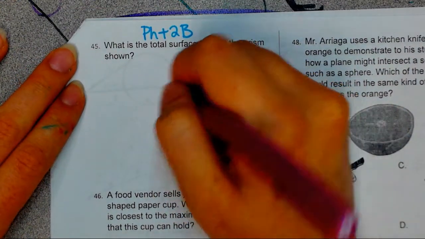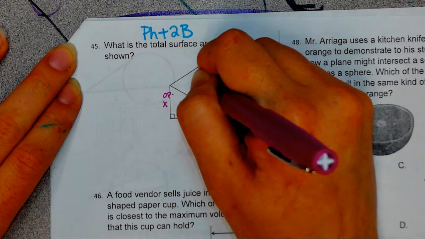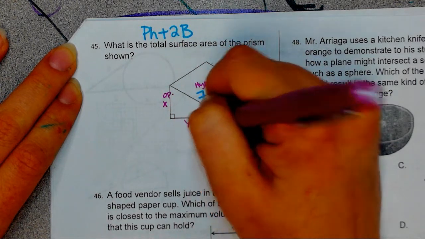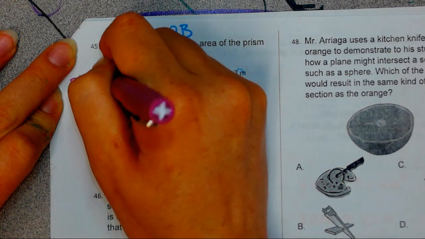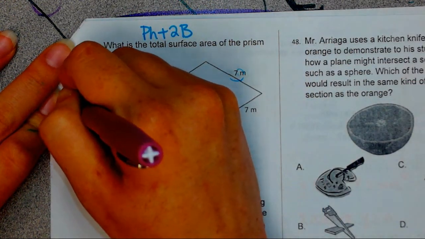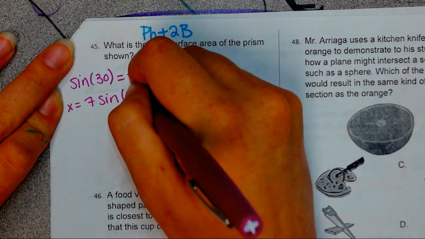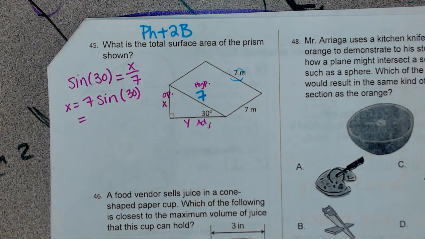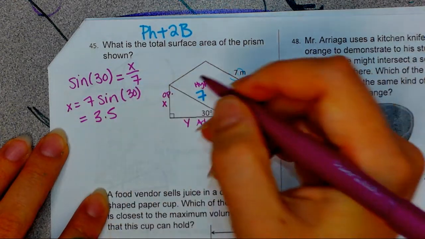So this is our opposite, this is the hypotenuse, this is the adjacent. Opposite and hypotenuse goes with sine. So sine of 30 is equal to x over 7. X is equal to 7 times the sine of 30. So that's equal to about 3.5.